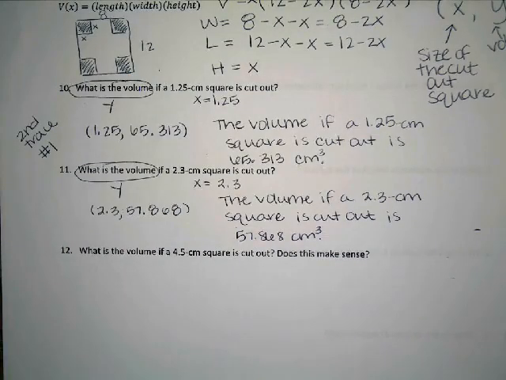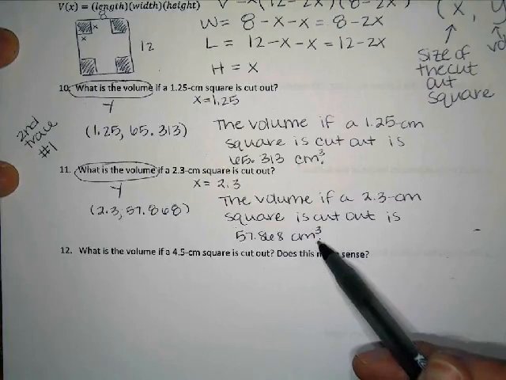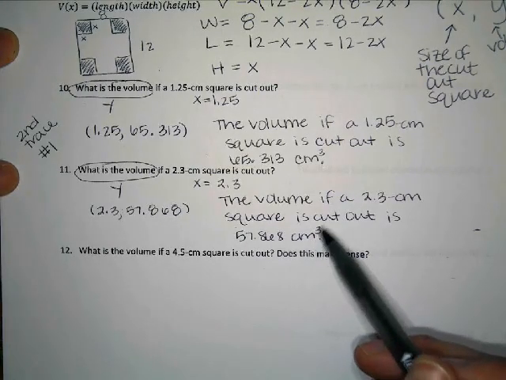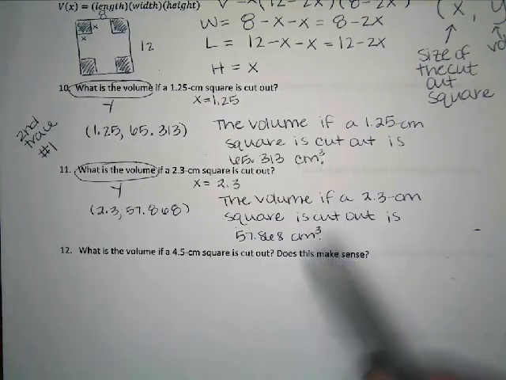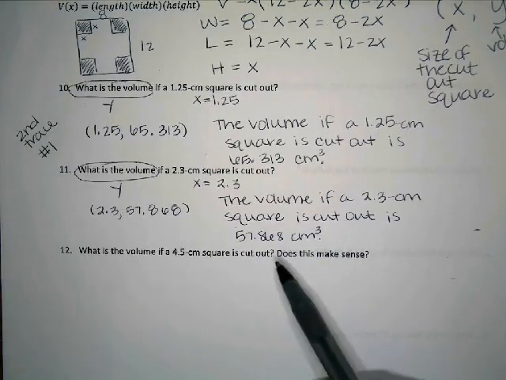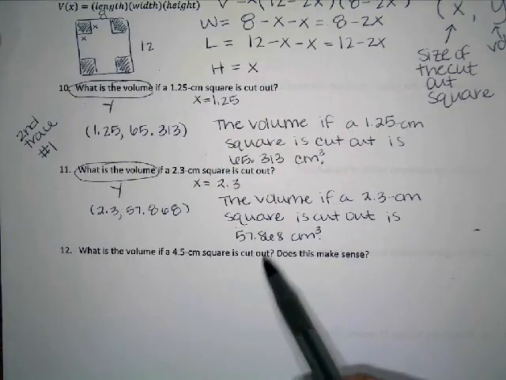Would we get points off if we didn't write the unit like centimeters cubed? It's a good habit to get into. If you consistently have terrible sentences, I will mark you down. If you have one sentence that's not great, I won't. In a testing situation, I do want to see a sentence, though. Yeah.